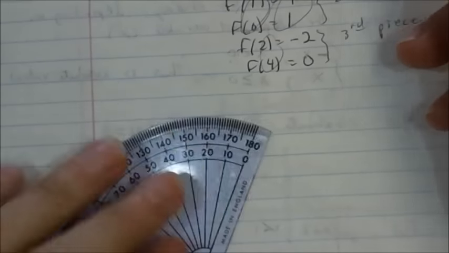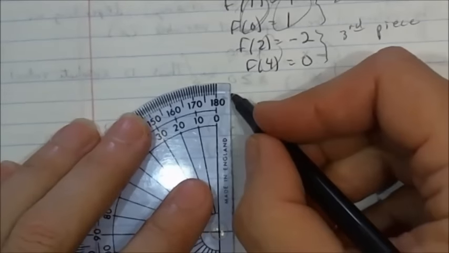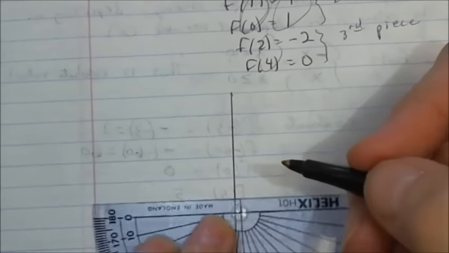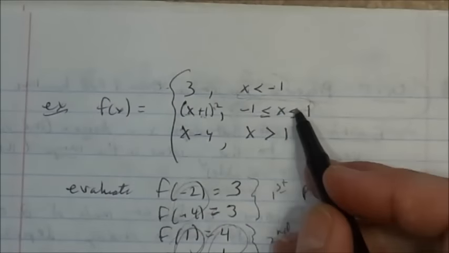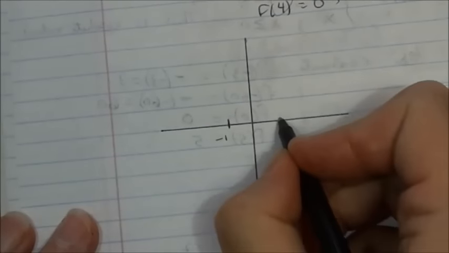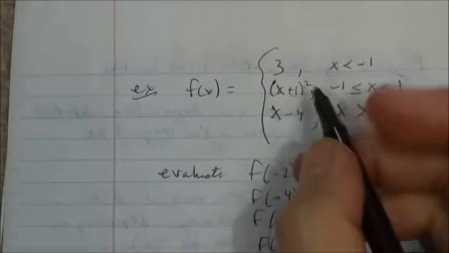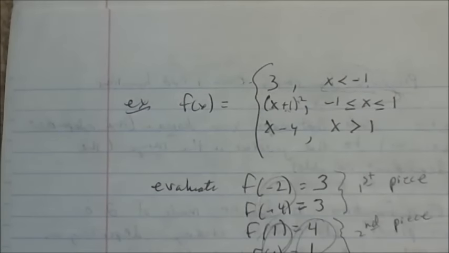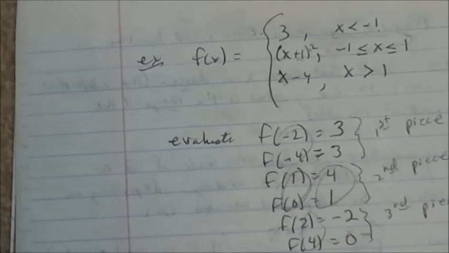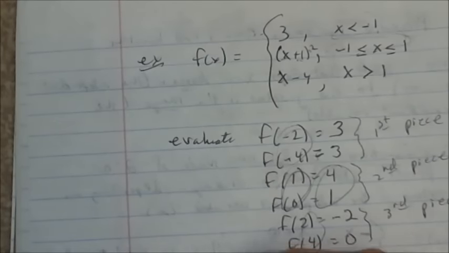And if we wanted to graph this, we just look at the breaking points. This has 2 breaking points in its graph. The breaking points are at negative 1 and positive 1. So we'll have x equals -1, x equals +1. And to the left of -1, f of x or y is equal to 3. It's a constant function. So this constant function, remember, is a horizontal line.